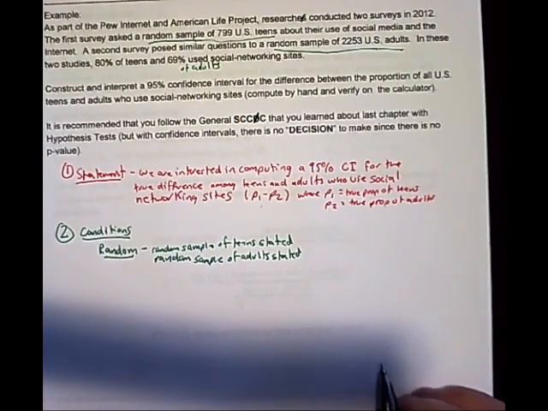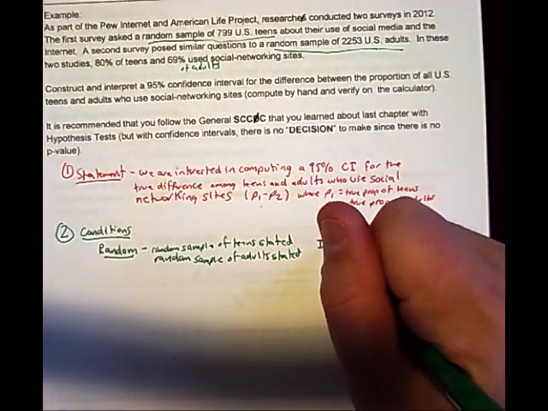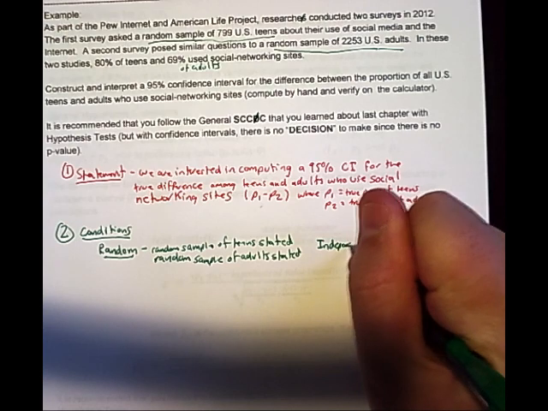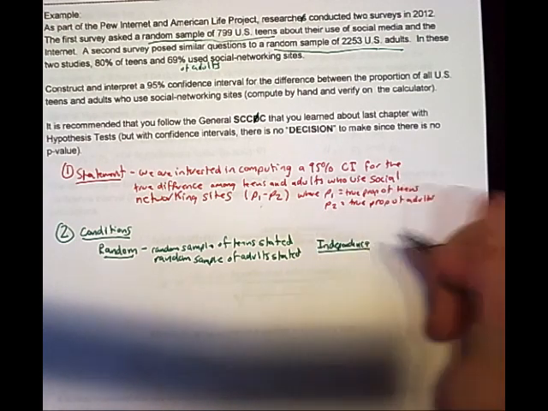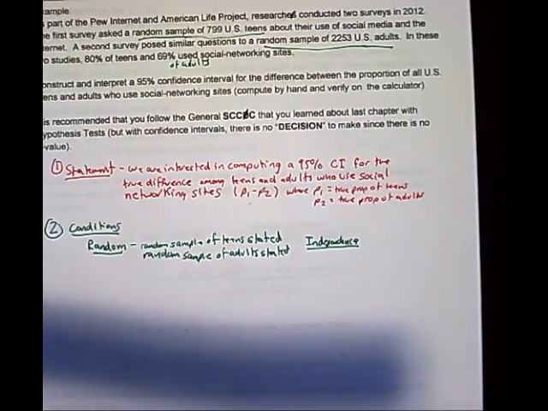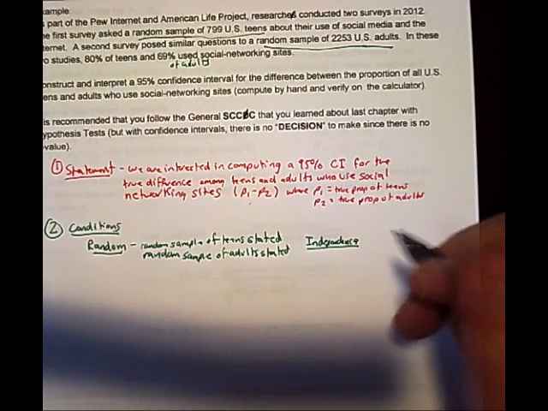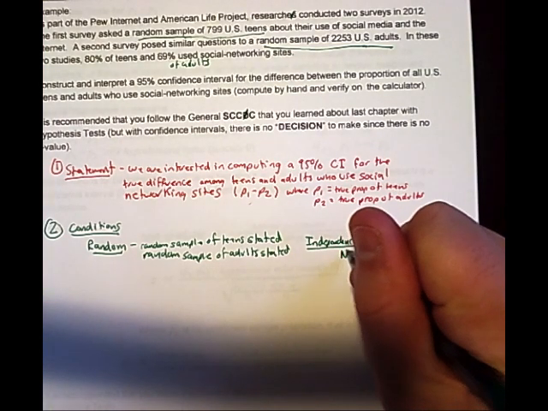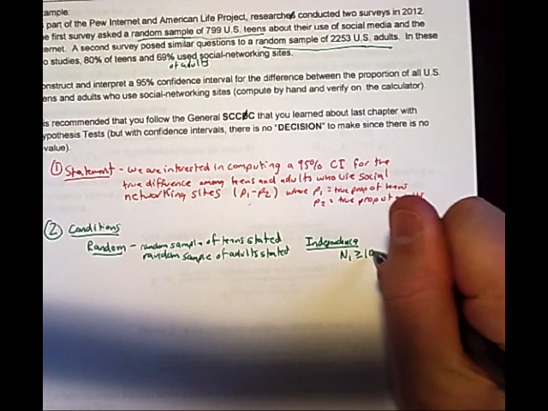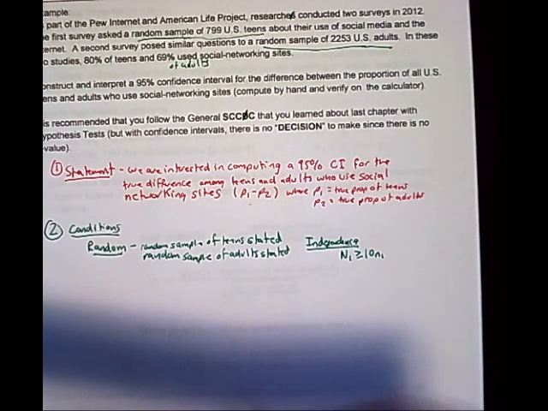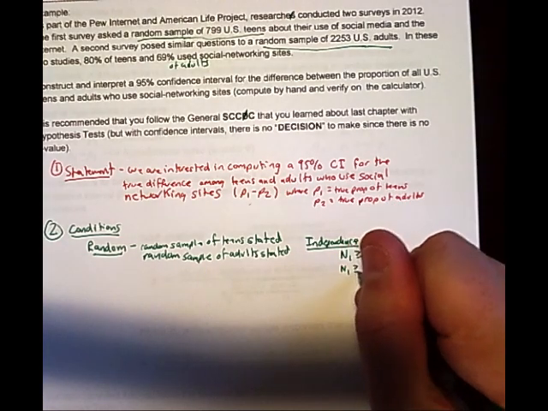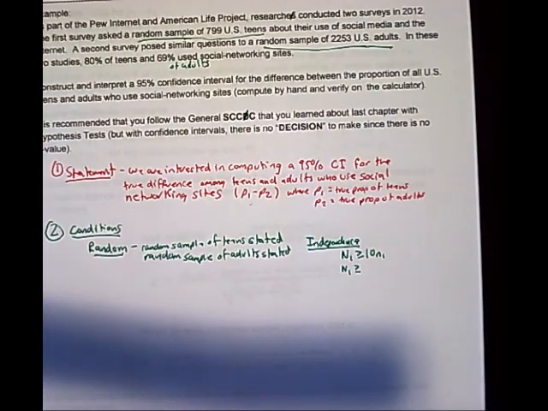All right. Then we check for independence. And we have to do it for both groups. All right. So I have to make sure the population is greater than or equal to 10 times little n1. So let's deal with that first. Remember, group 1 is the teens as I defined it.